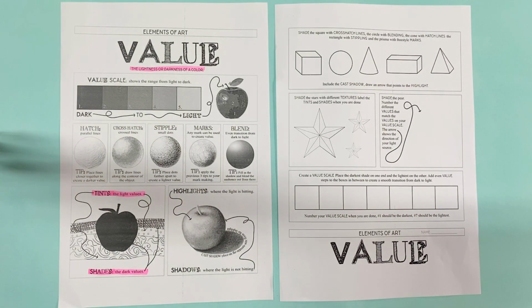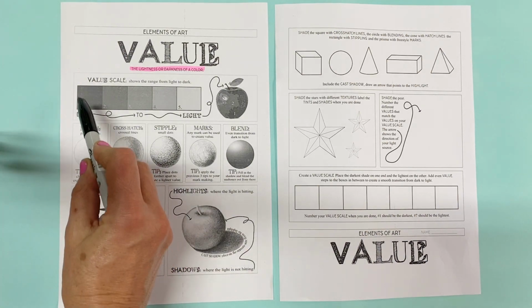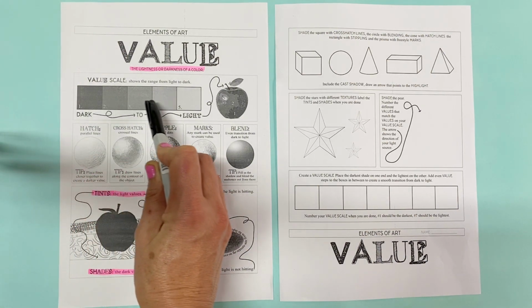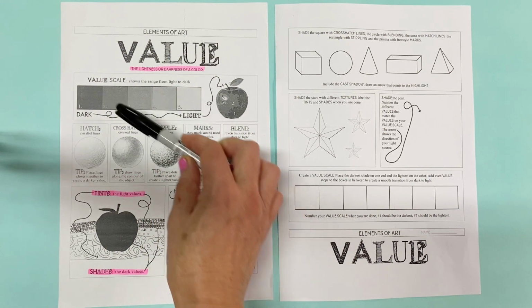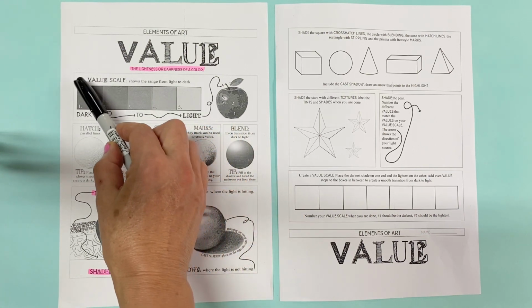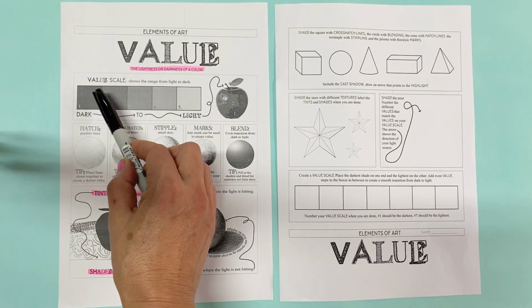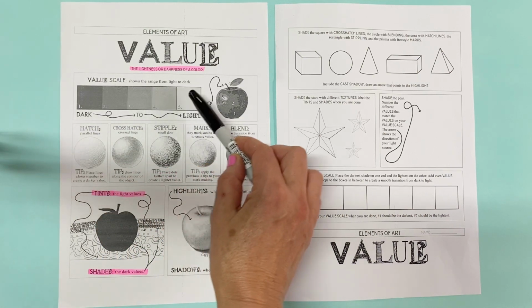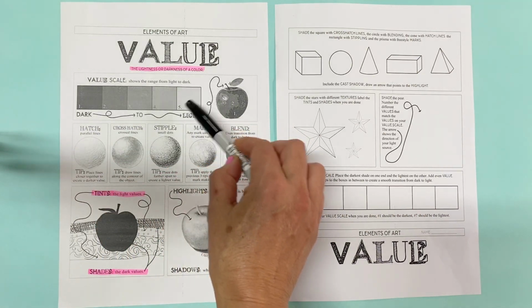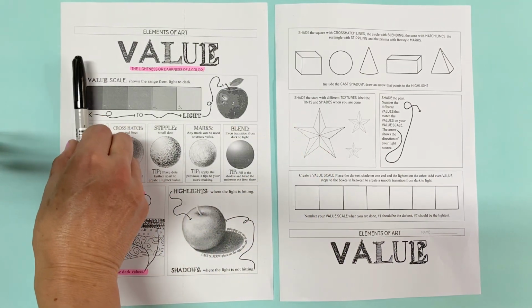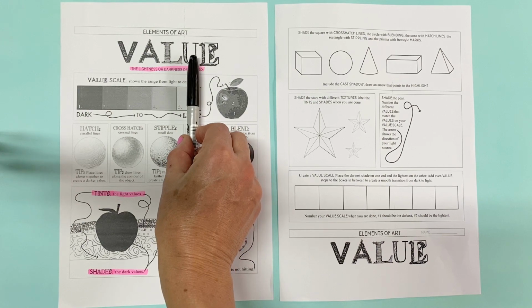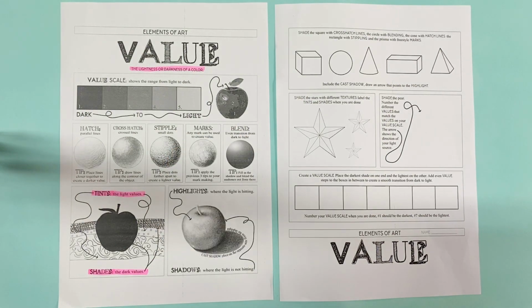Over here is a value scale where you're going from dark to light. So one could do this with paint. For example, you would start here with your dark color and then you would gradually add white until you get to your lighter tint on this side. So it goes from shades to tints on this side over here.